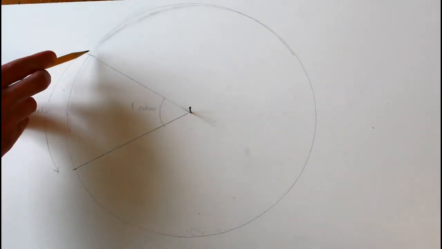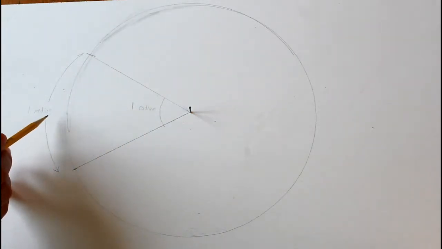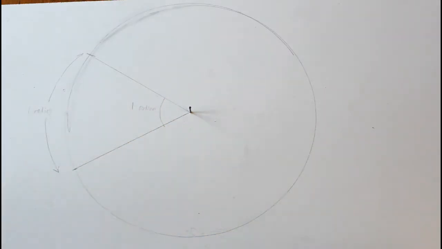If we were to travel around the outside edge of the circle and go a distance of 1 radius, then we travel through an angular distance of 1 radian.